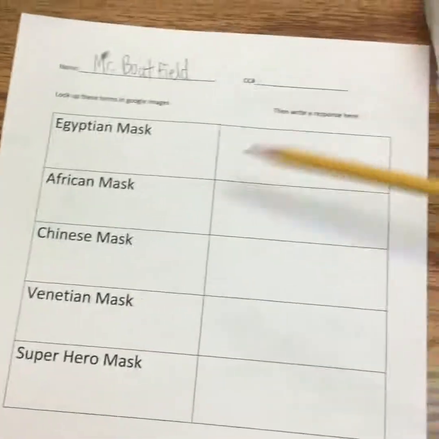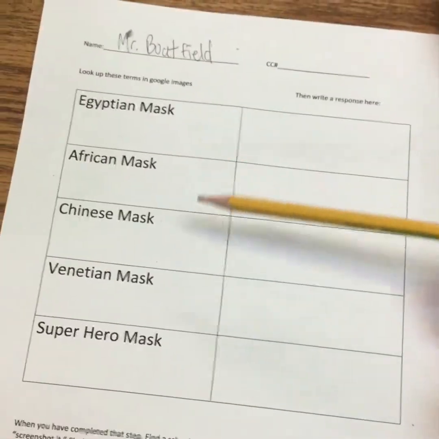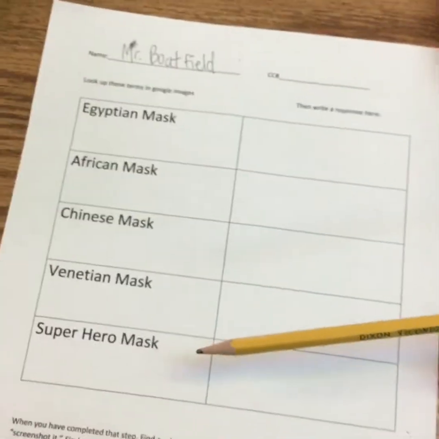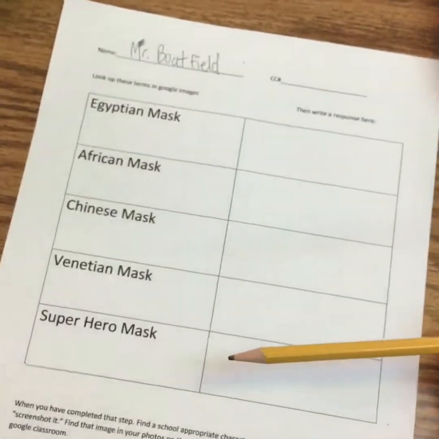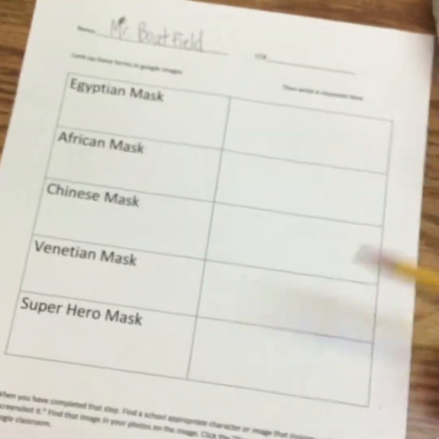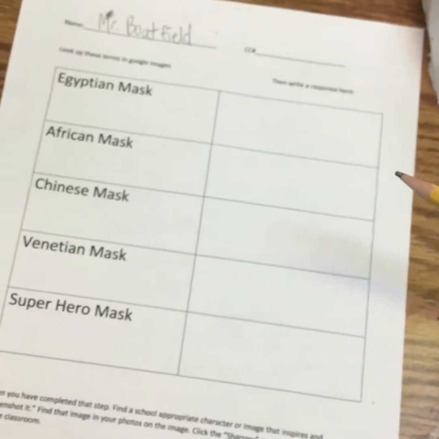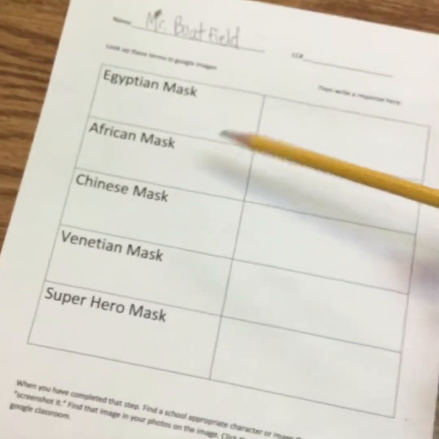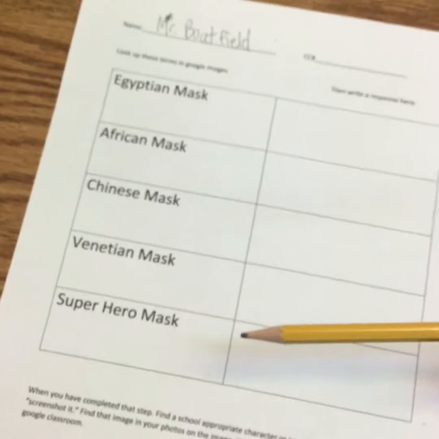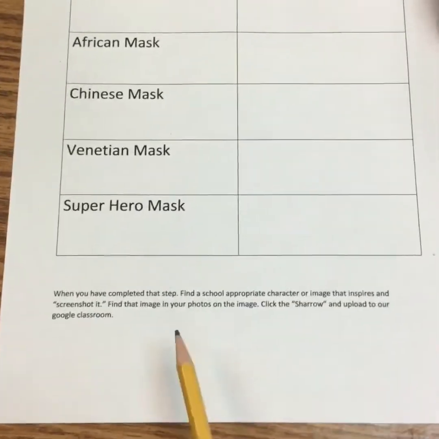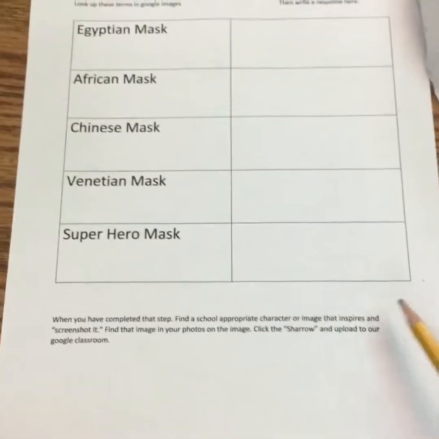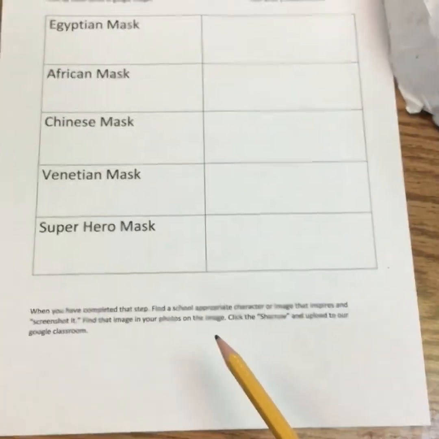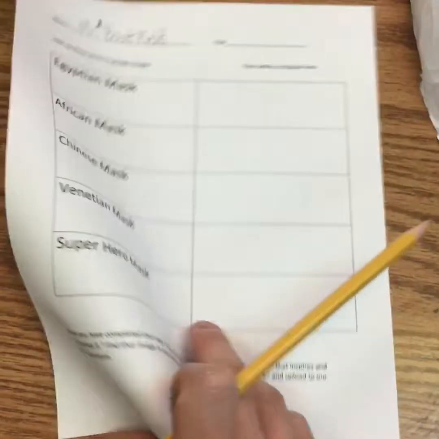So how this is going to work is basically you're going to look up some different terms, and I want you to look at some different masks. This is going to help you come up with some ideas about your mask. You may already know what you want to do. You may already know the character that you want to create, but I still want you to take a look at these masks from around the world, and then you're going to find a character or a mask that you really like from your inspiration, and you're going to share it with me so that I can print it for you next time and we can start painting.